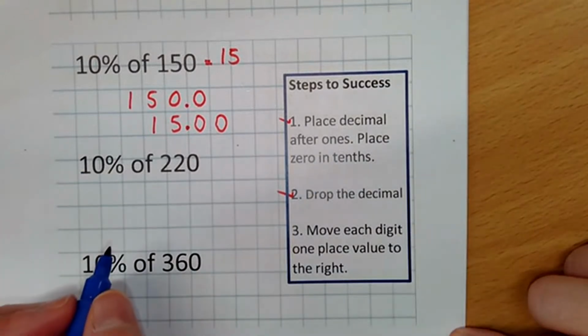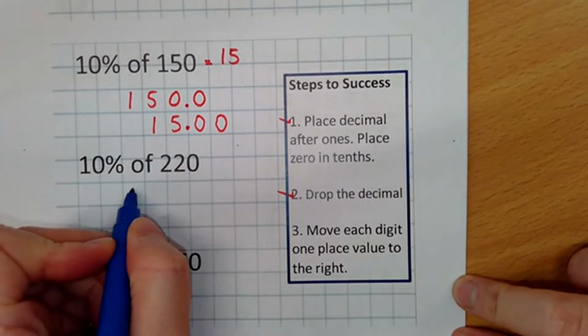Okay, now can you tell me how to do the second one? What's the first step? Good, tell me what to write.